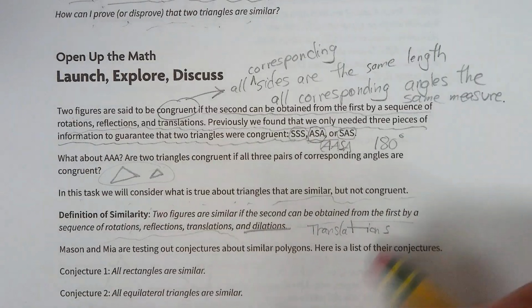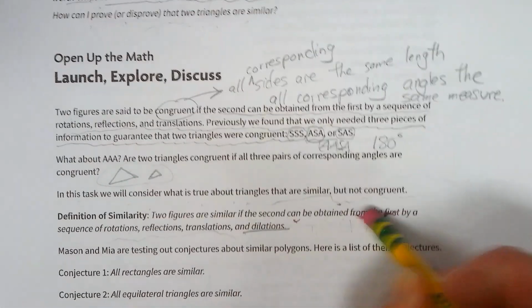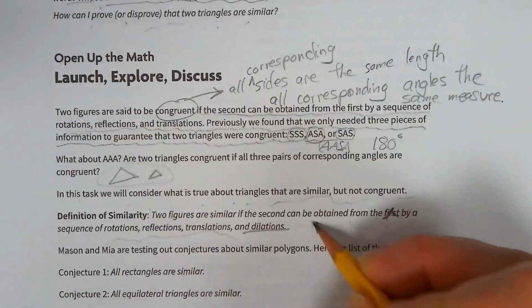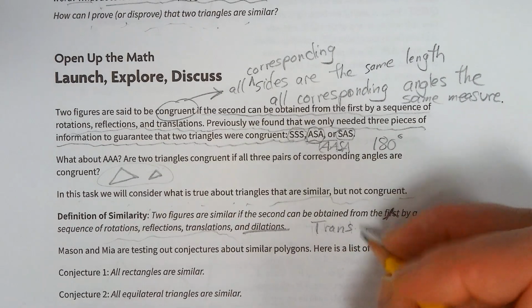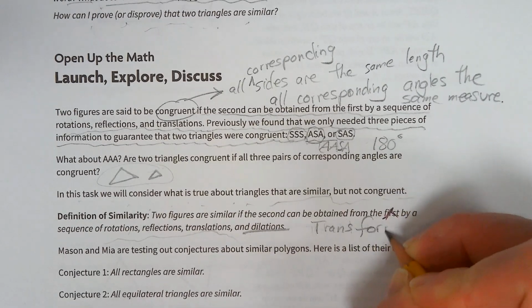I mean, transformations. Gosh, I confused those. It's been a while. Sorry, guys. It's late. I don't know if you can hear the custodians working in the hallway. Transformations.